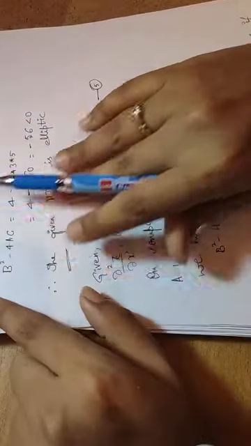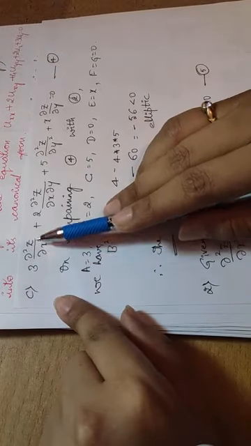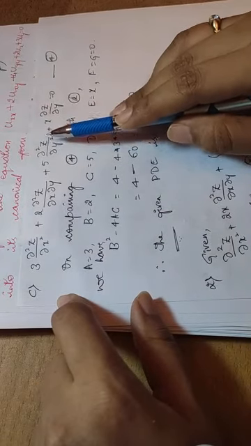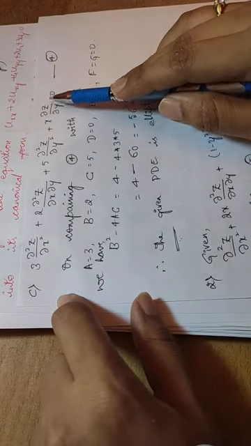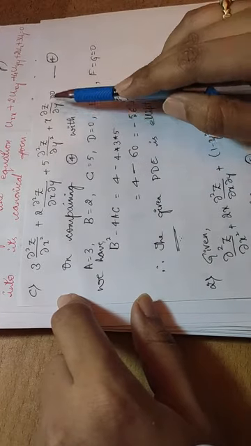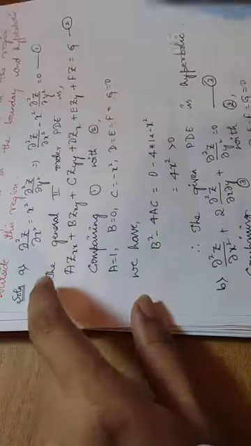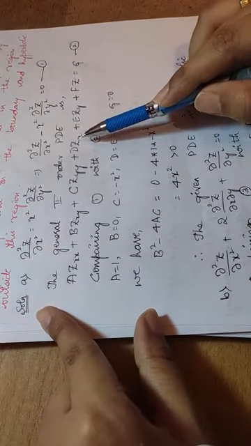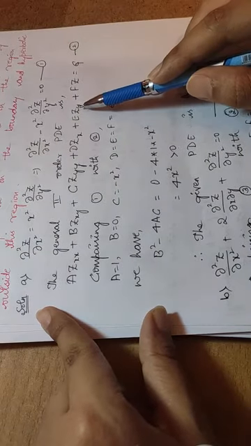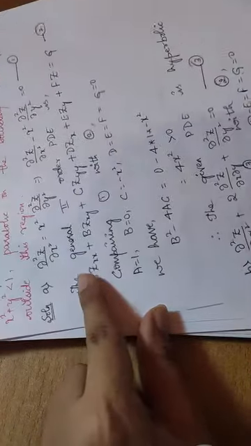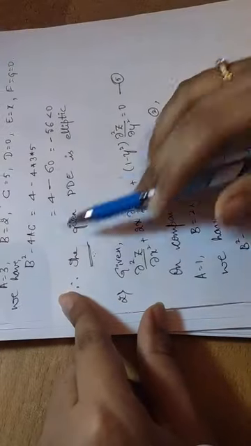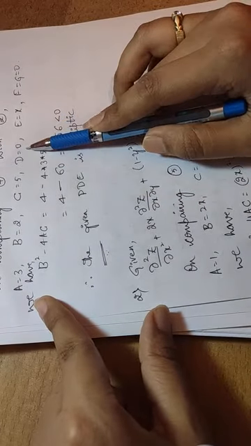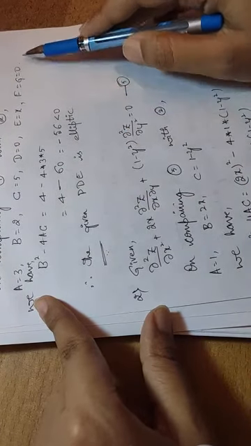Similarly, the third problem is 3 into ∂²z/∂x² plus 2 into ∂²z/∂x∂y plus 5 into ∂²z/∂y² plus x into ∂z/∂y. So check carefully: here I have an e term also. I don't have d, that is, I don't have ∂z/∂x in my given PDE, but I have ∂z/∂y. So if I compare with the general second order PDE, I get a equal to 3, b equal to 2, c equal to 5, d is 0 and e is x, and f, g will be 0.